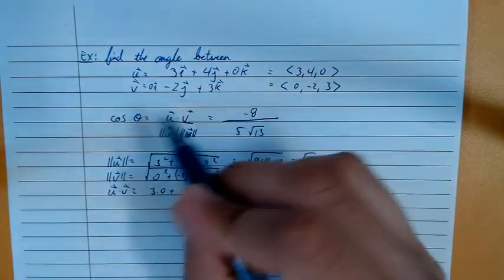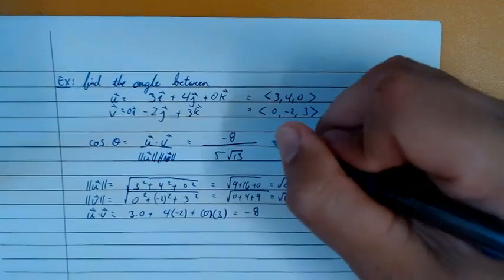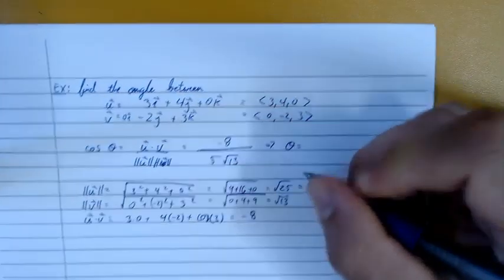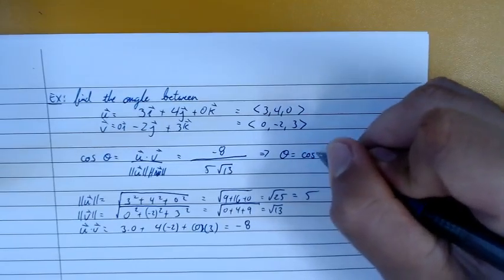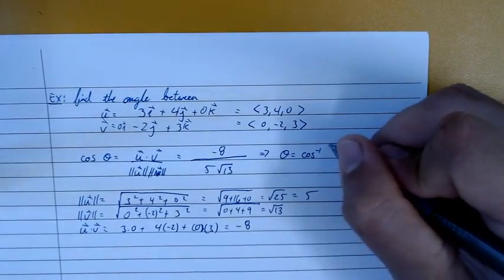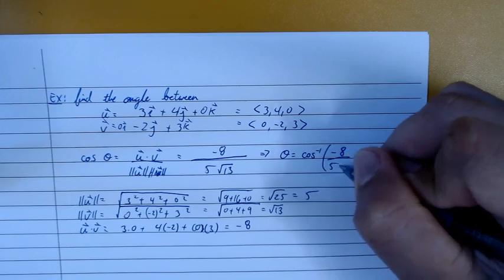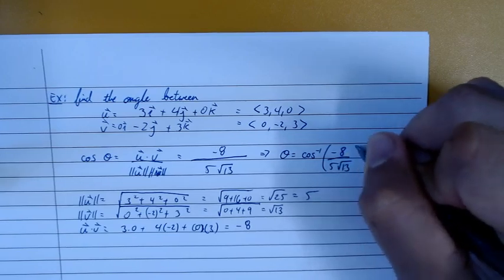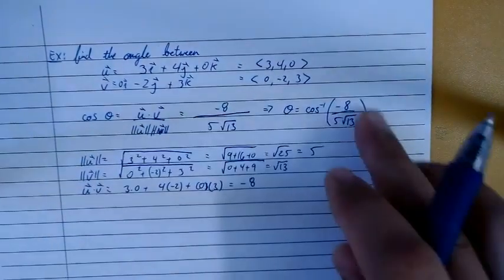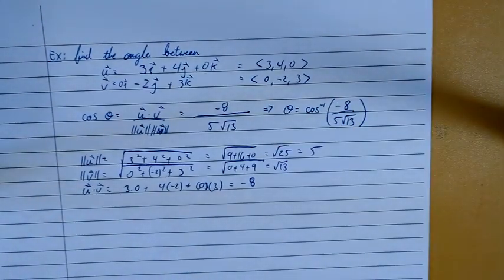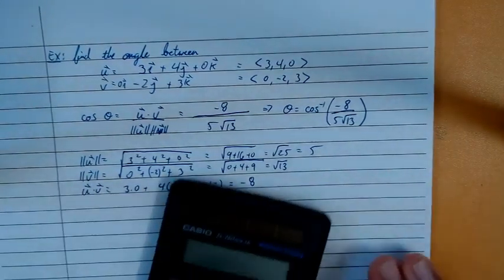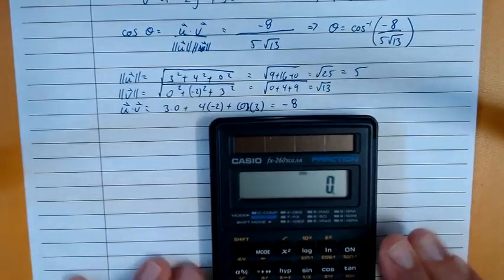So that is the cosine of our angle, which means that our angle is equal to the inverse cosine, or the arc cosine, depending on your preferred language, of -8 over 5 root 13. That's a perfectly good answer, but if you insist on having a decimal approximation, of course you can always pull out one of these clunky looking things, yes? All right, so let's see.